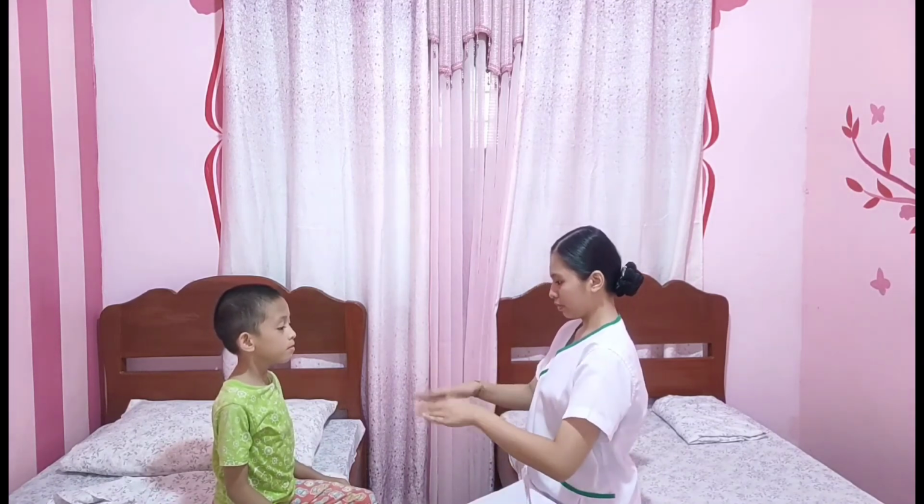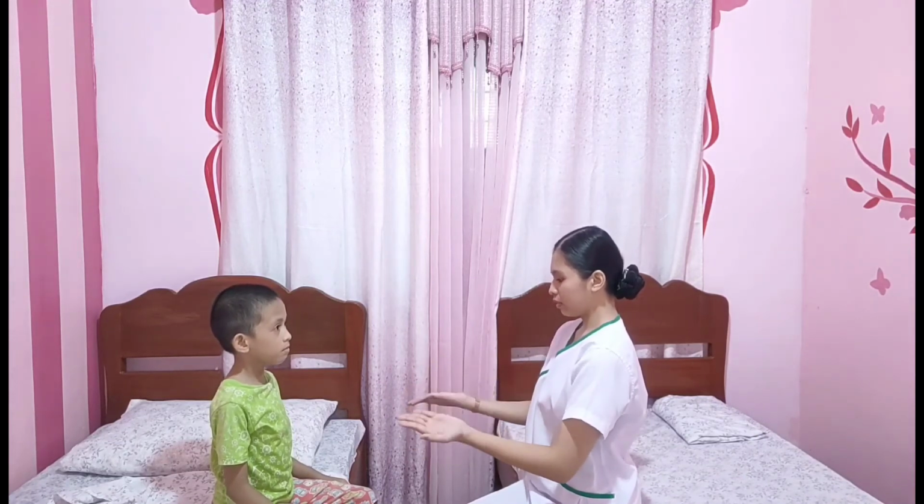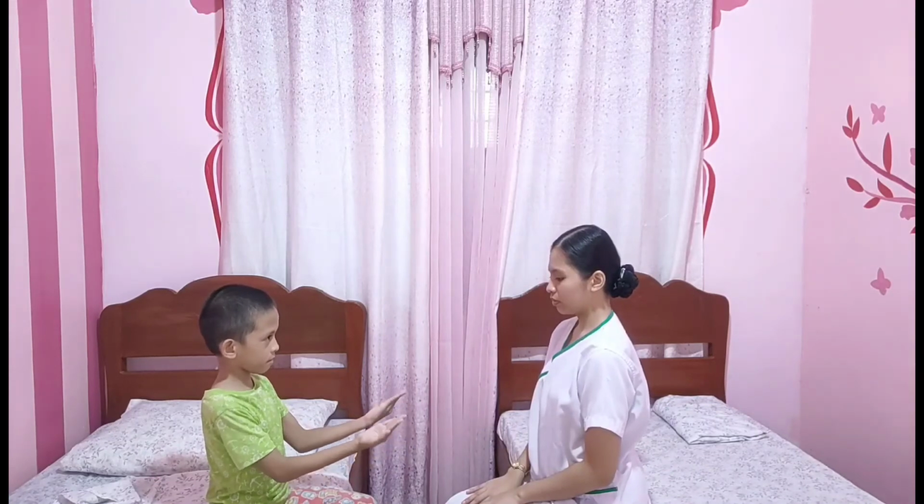Now, I want you to do pronation and supination with your hand, just like this, in a rapid speed. Okay? Okay. The rhythm and the movement is smooth and symmetrical. Now, sir, I need you to do a supine position for the heel-to-shin test.